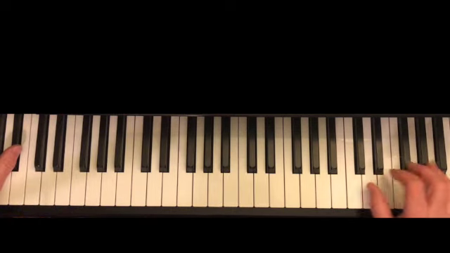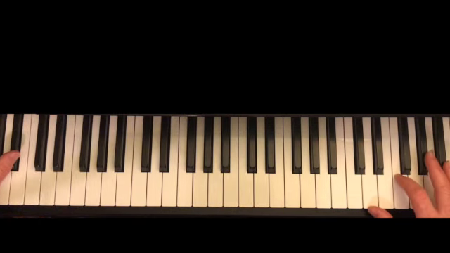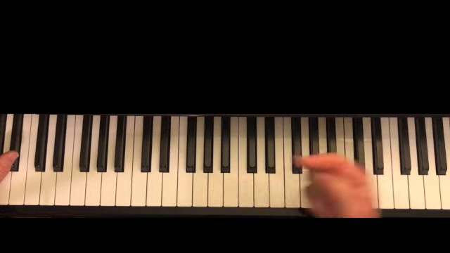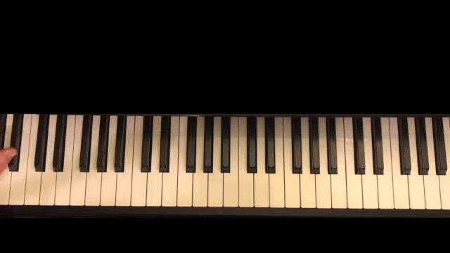And then a big fat B flat chord. You probably can't even see my hands because I don't have a wide enough shot, but it's a big B flat, the most bottom B flat you can play. And then a nice B flat with the 3rd on top as the final chord.